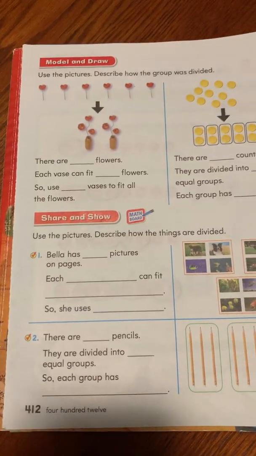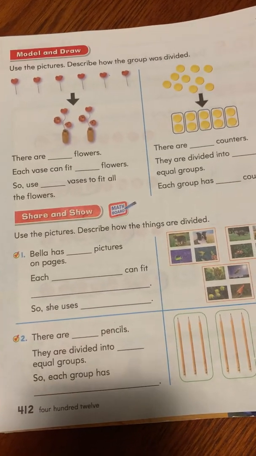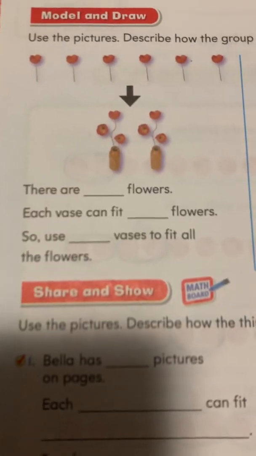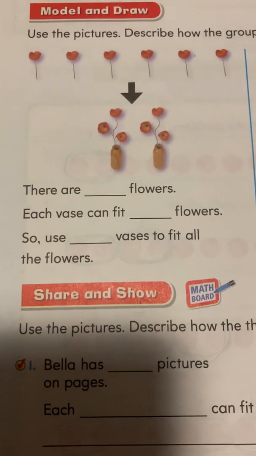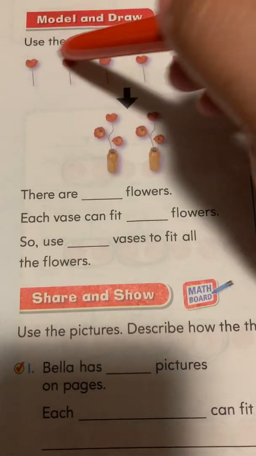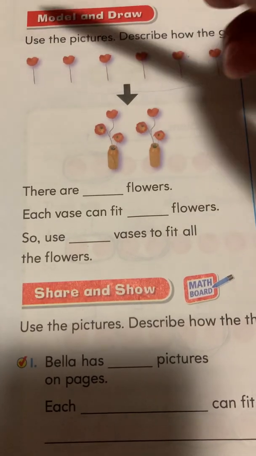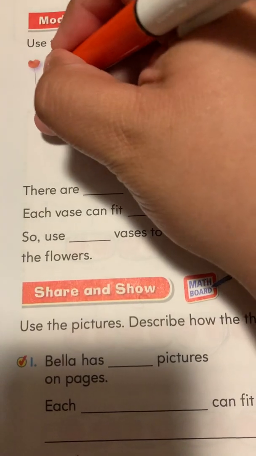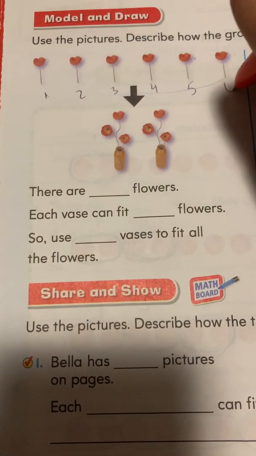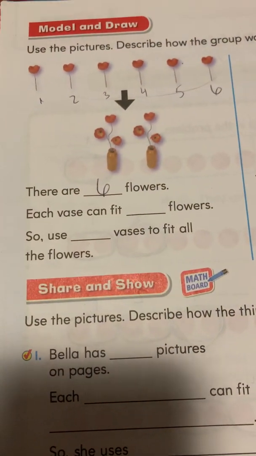We're going to be on page 412, where it says model and draw. It says use the pictures and describe how the group was divided. So we're going to focus on this one first. The first statement says there are blank flowers. So this is how many flowers we started with, and then how many groups we divided into. So we have 1, 2, 3, 4, 5, 6 flowers. So there are 6 flowers.